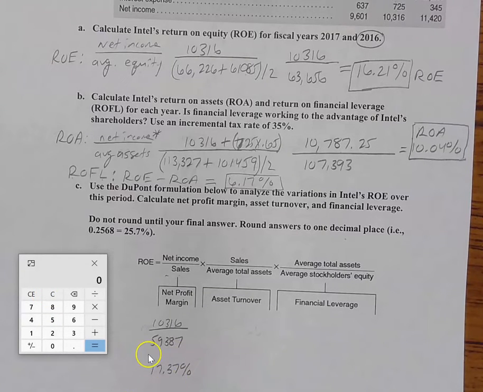And I'm going to list these as a percentage right now, but then later, whenever I actually calculate the ROE under the Dupont, I'm going to switch this back over to just a decimal.